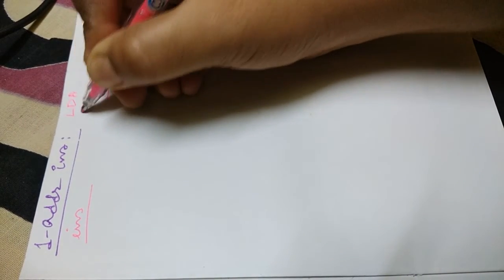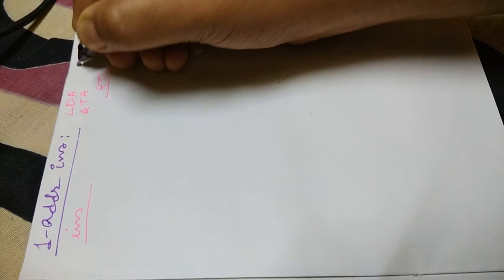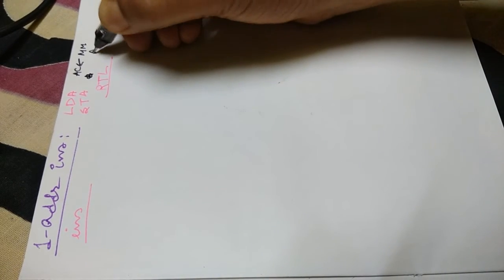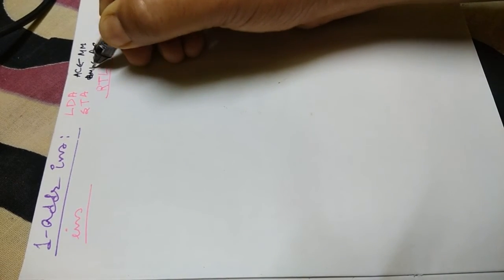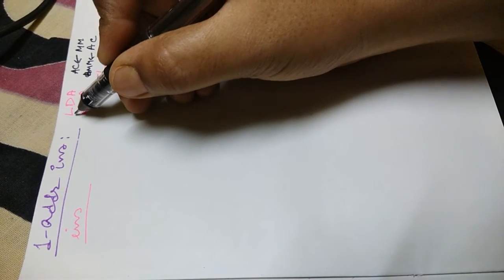Now in one address instruction I am going to use load and store, but you are familiar with LDA and STA in 8085. LDA means from main memory to accumulator, and STA means from accumulator to main memory. But here we cannot use LDA.